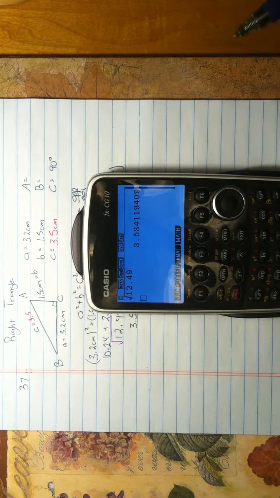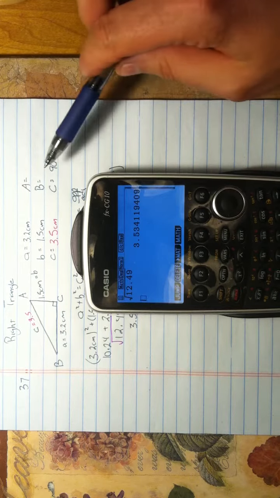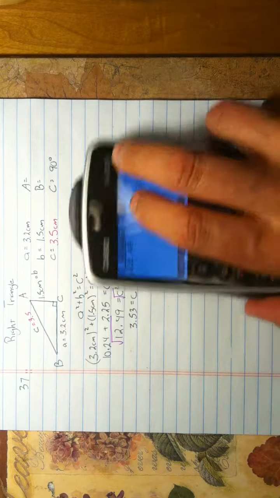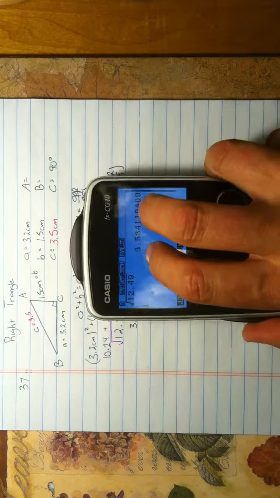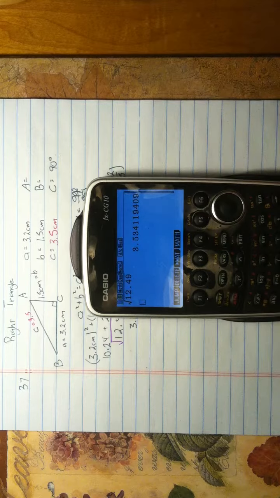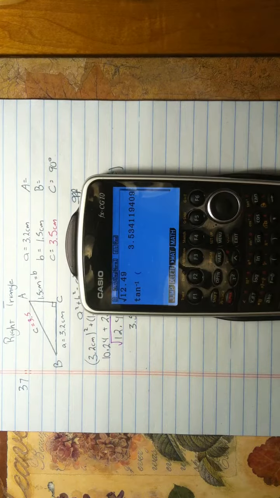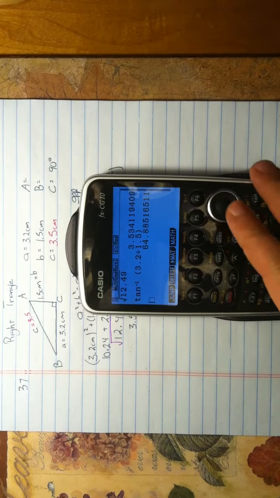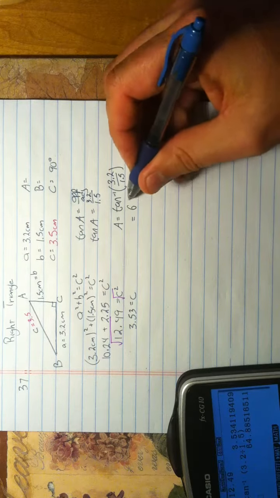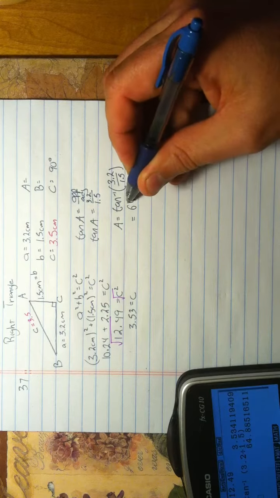If I have the TI, I have to go into the mode and check to make sure that it's in degrees. Well, my calculator's in degrees, so I can proceed to do the inverse tangent of 3.2 over 1.5. So we're going to do inverse tangent of, and I need to put parentheses here, 3.2 divided by 1.5. I need to close those parentheses. I need to hit enter, and I get 64.88. So 64.88 degrees is my result for angle A.